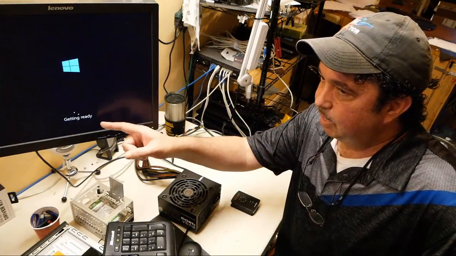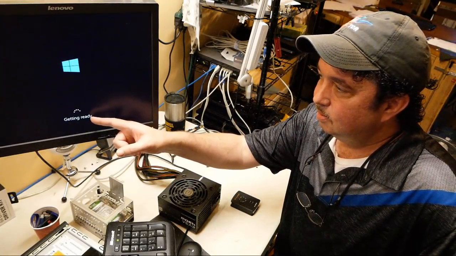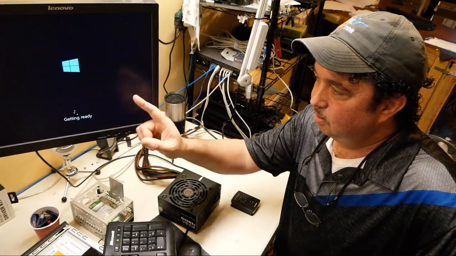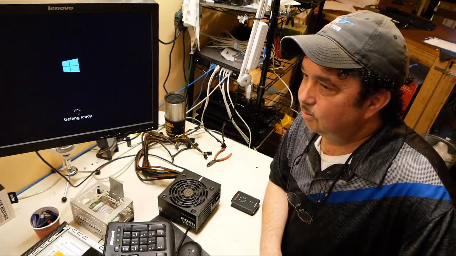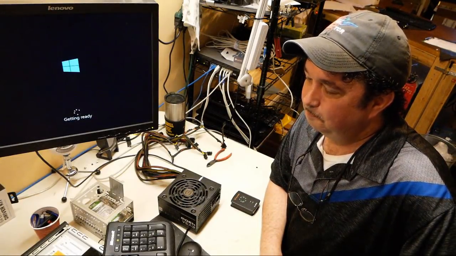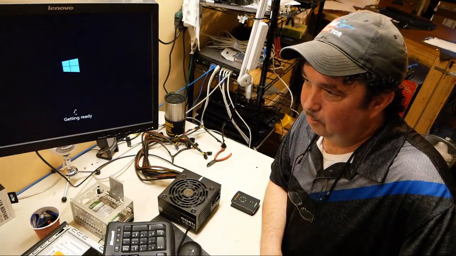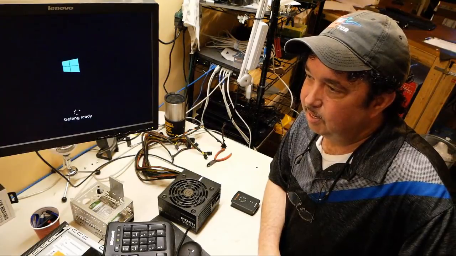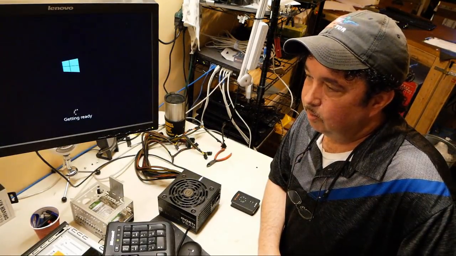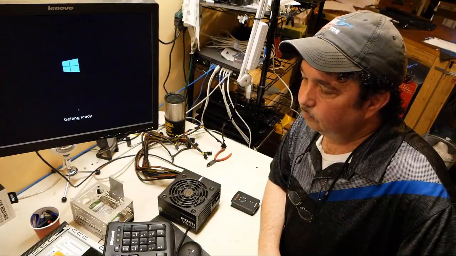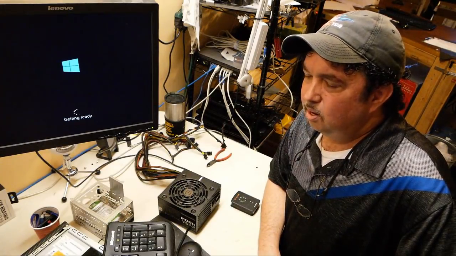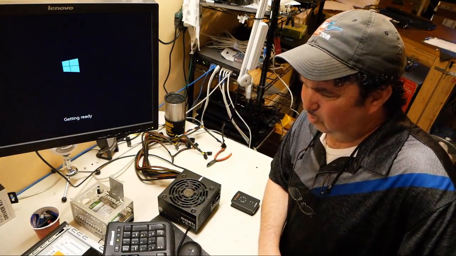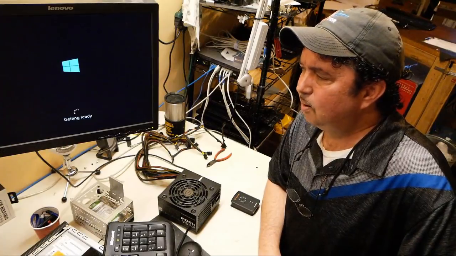If I can just get past this screen and get to where you put in your information, I'll feel a lot better. Been on this screen a while. Antex. Nothing wrong with Antex. Definitely not. You know, Thermaltake back in the day, they used to have really good power supplies. I haven't heard much from Thermaltake lately in the power supply field.